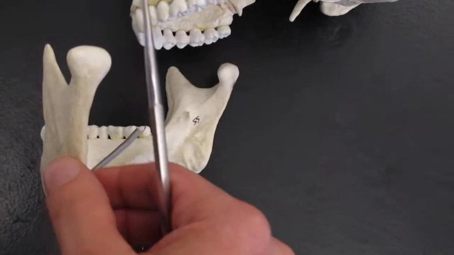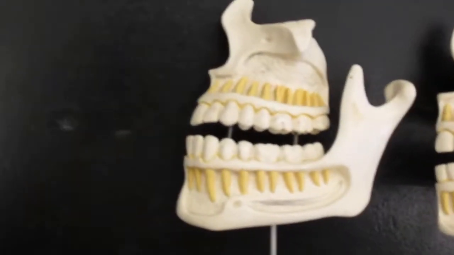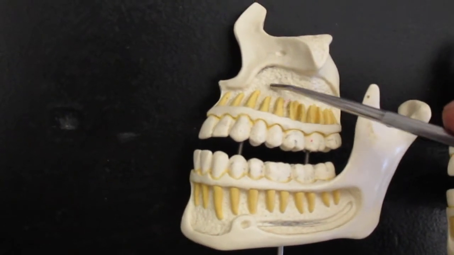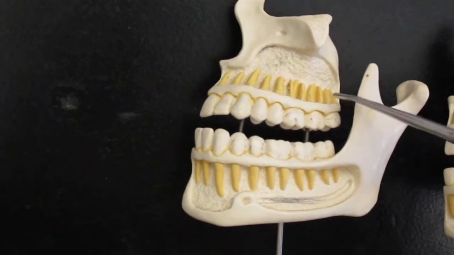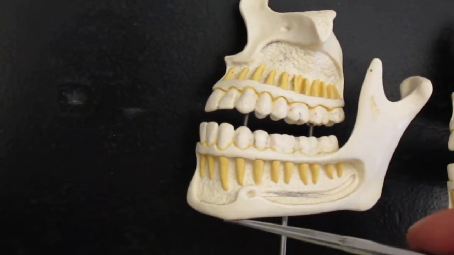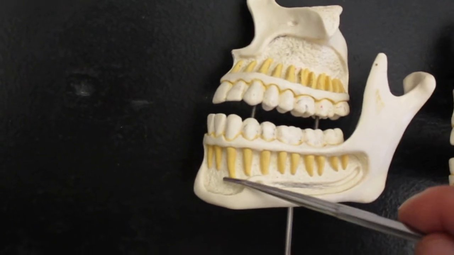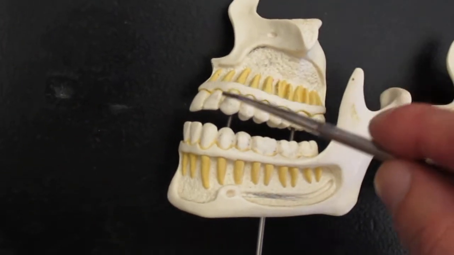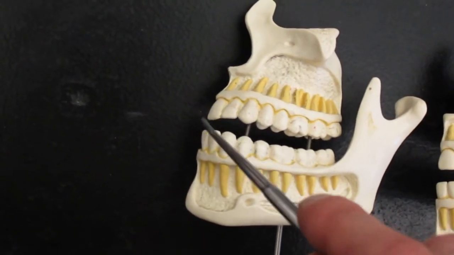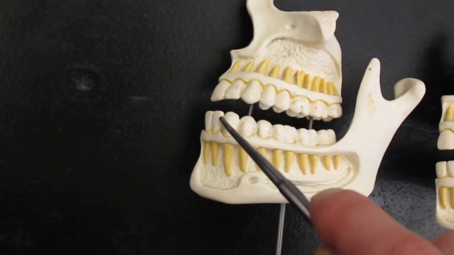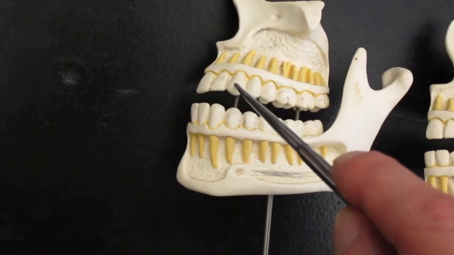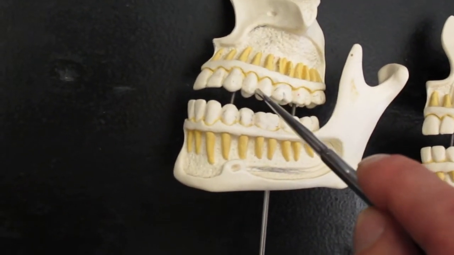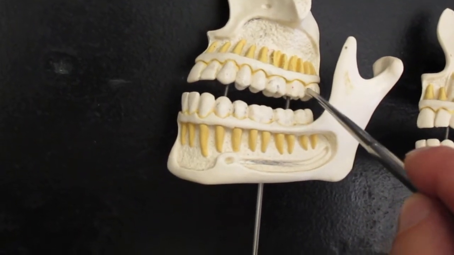Hopefully you see that. Now we're going to come over here to these models, and you will see the maxilla bone right here. You see it's cut away, exposing the roots of the teeth. We can see the mandible bone right here. So maxilla again, mandible. Now you see the incisors here and here, and then you see the canines here and here, and of course you see your premolars and your molars in the back here.